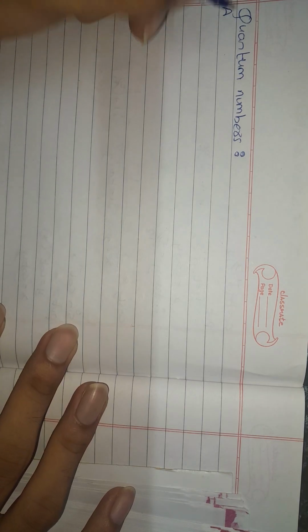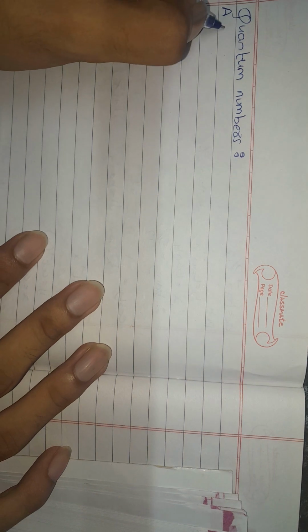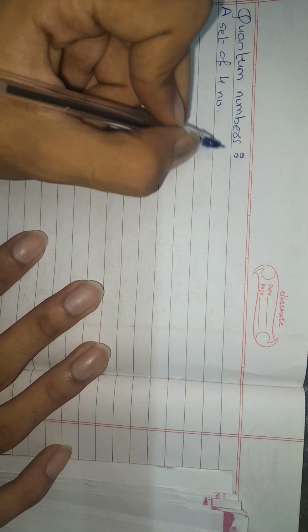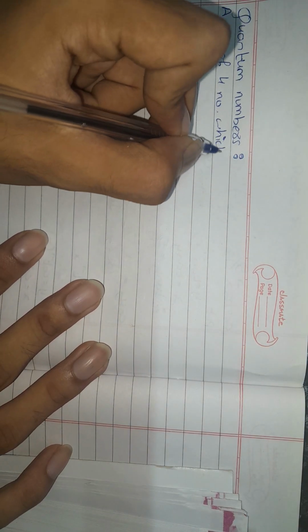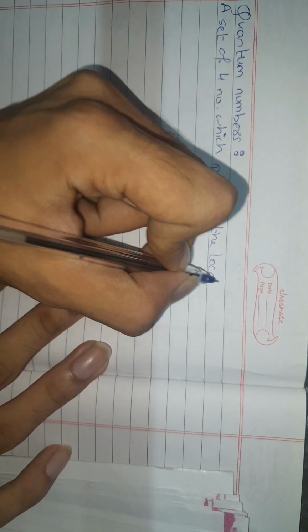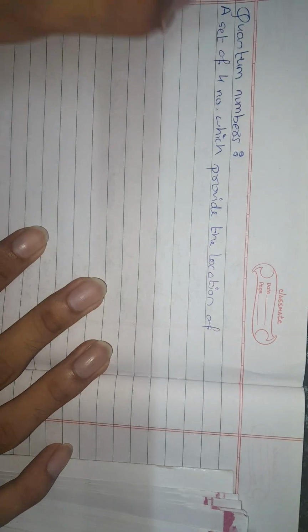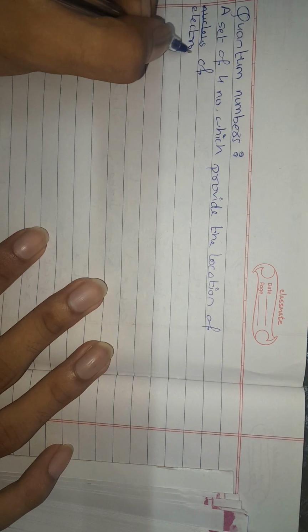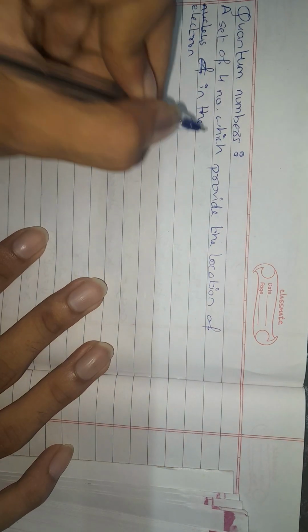Quantum numbers is defined as a set of four numbers which provide the location of an electron in the nucleus. This is the easiest definition, and we don't have to remember more about this.